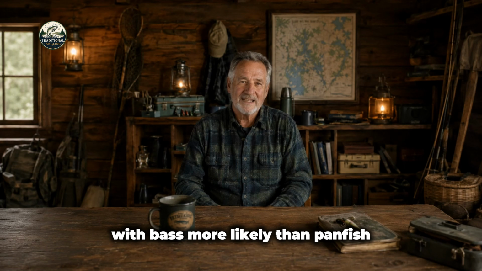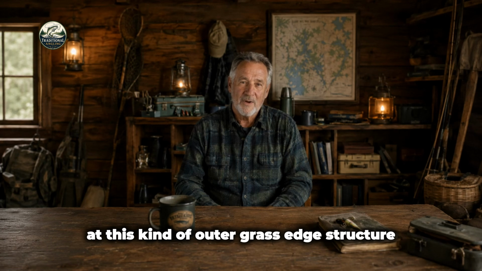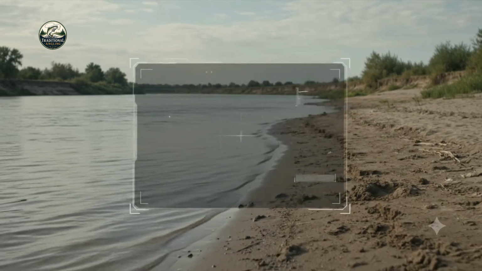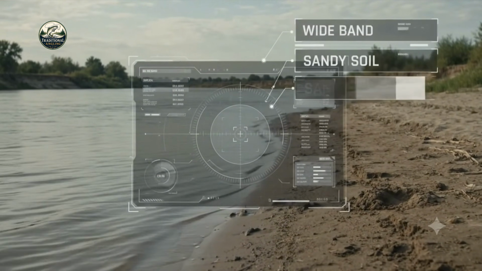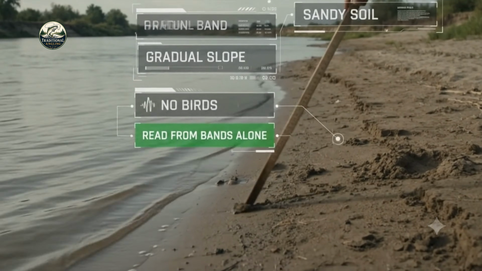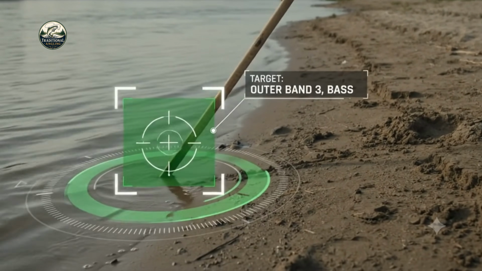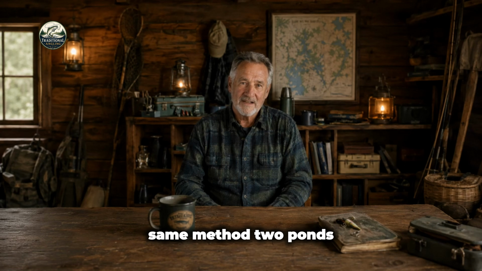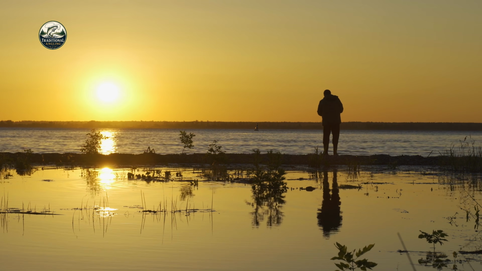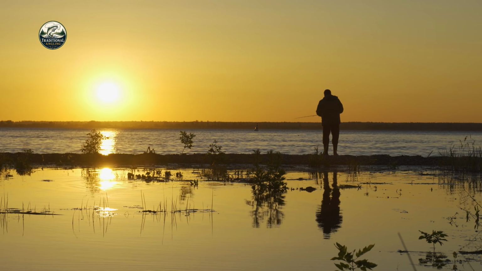With bass more likely than panfish at this kind of outer grass edge structure, the target shifts to band 3's outer line, and the right approach becomes covering more water with a series of casts, rather than concentrating on one narrow stretch the way the first pond called for. Same method, 2 ponds, 2 entirely different decisions, because the system reads the water actually in front of you, not a fixed rule applied blindly everywhere.